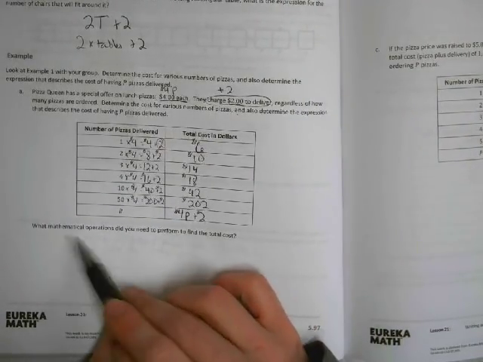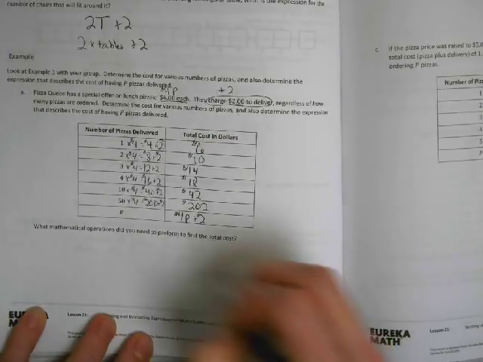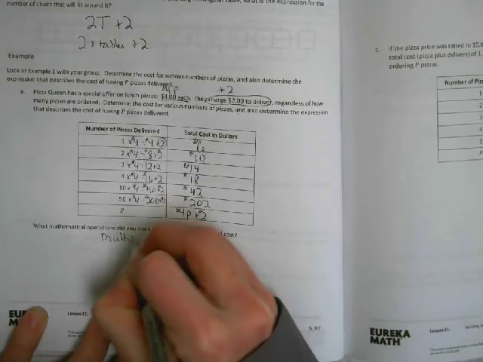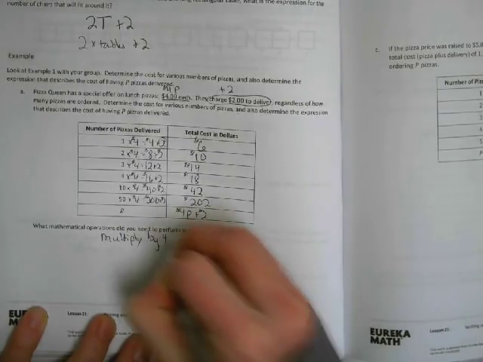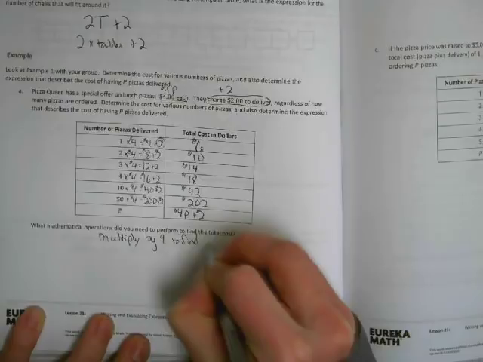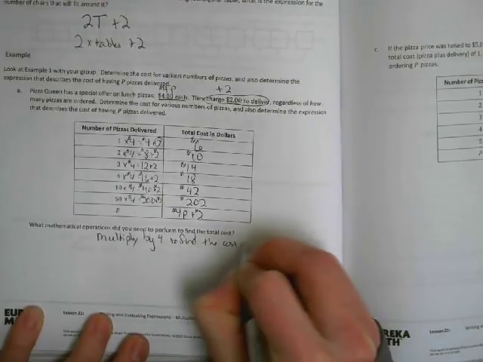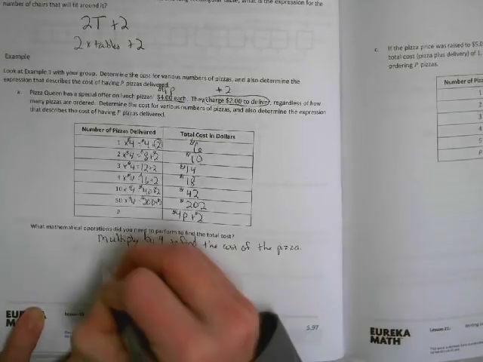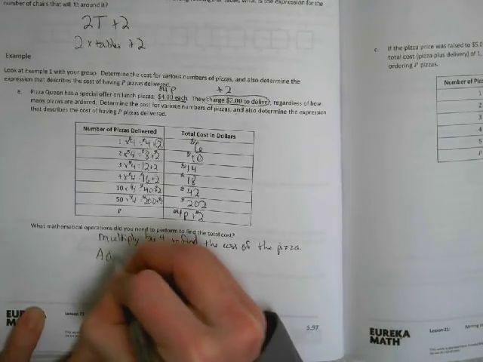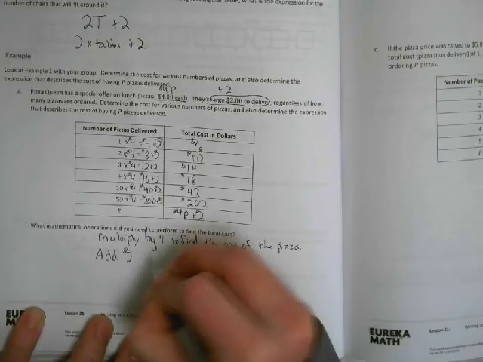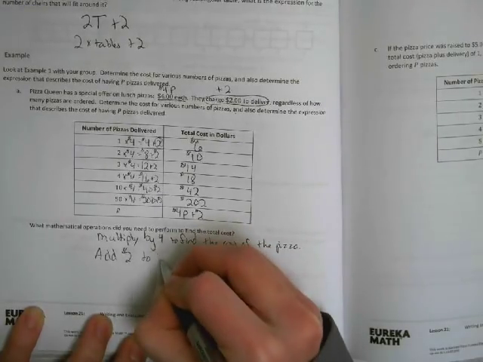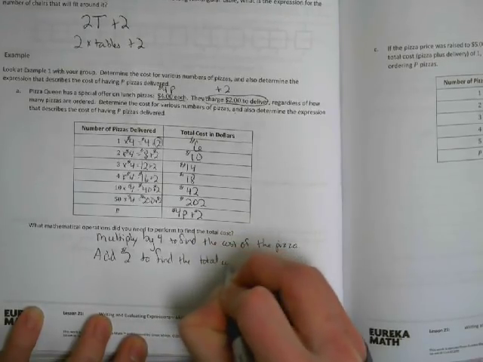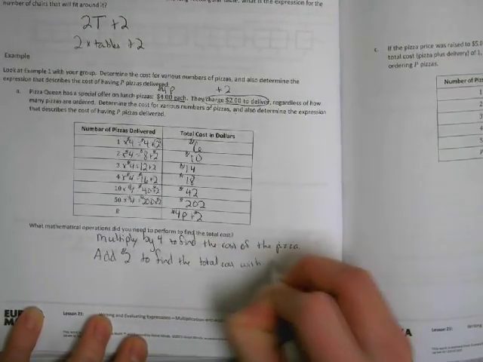So what mathematical operations do you need to perform to find the total cost? You had to multiply by 4 to find the cost of the pizza, and then you had to add $2 to find the total cost with delivery.